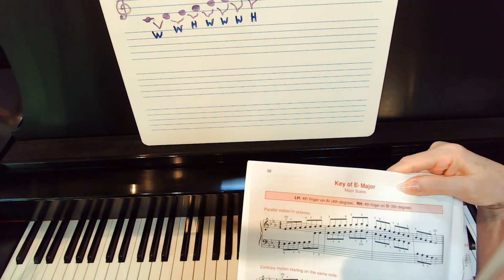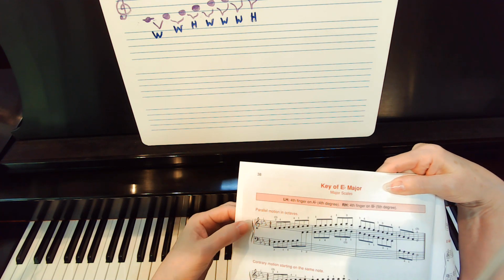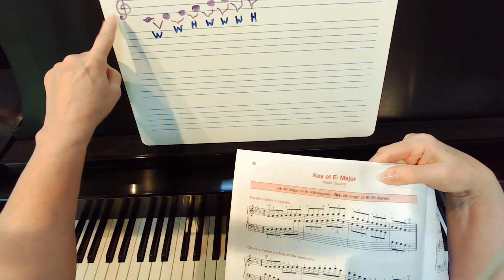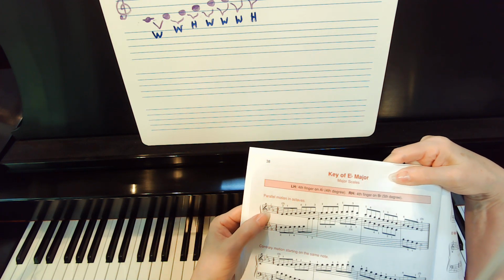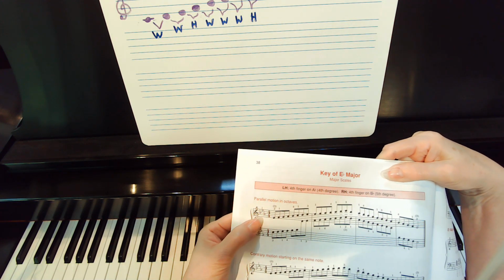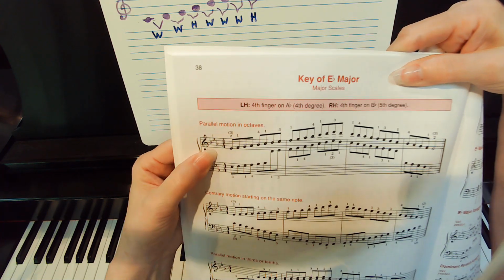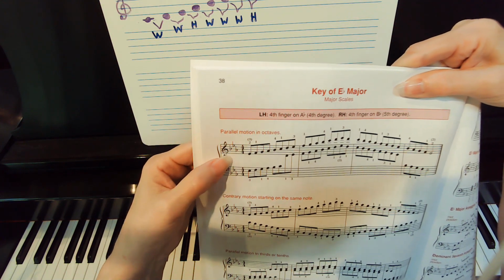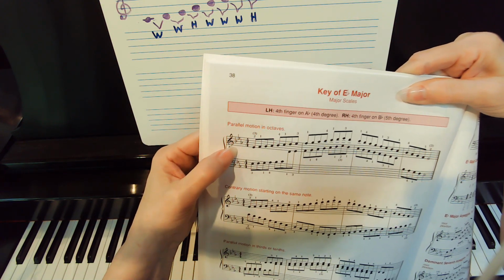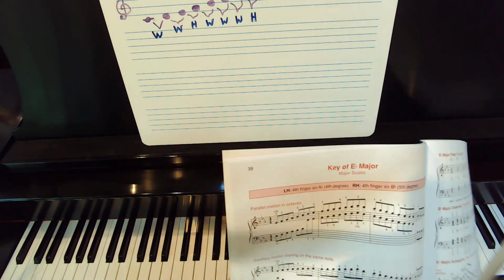At the beginning of the measure of any piece that you're about to play, you will see the G clef and the F clef, and you will see either sharps or flats. In this case, you can see this. It shows 3 flats here. This is the key of E flat. So this is one way that you can tell what key you're in.